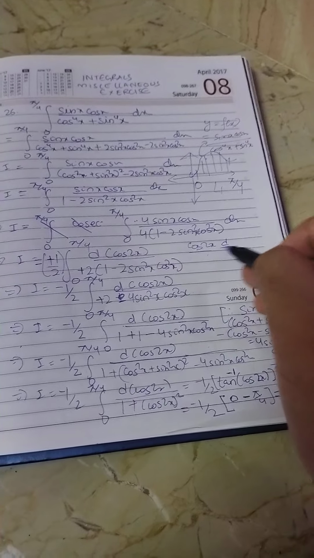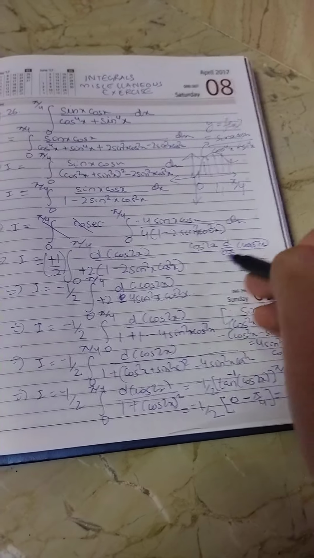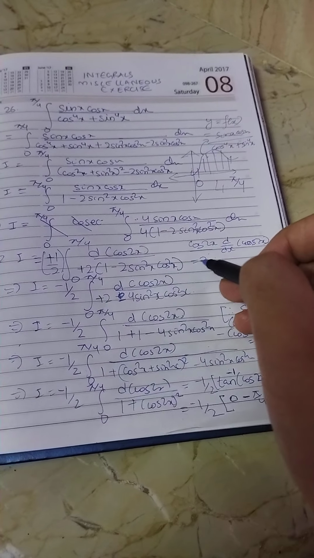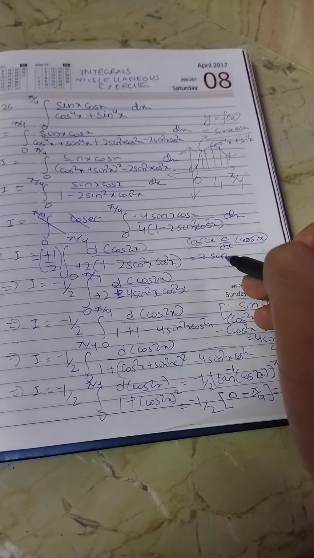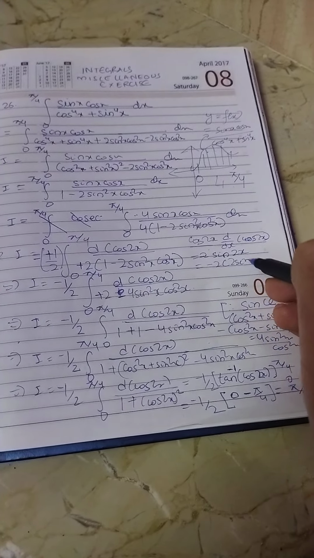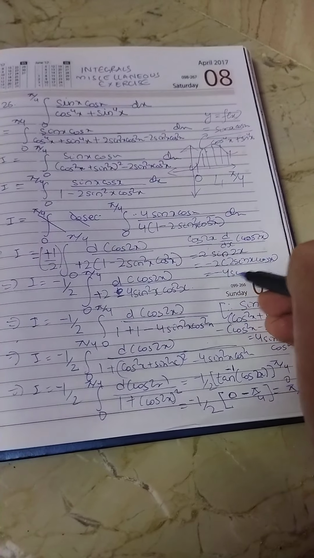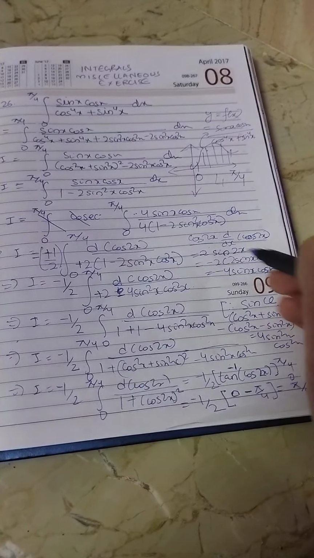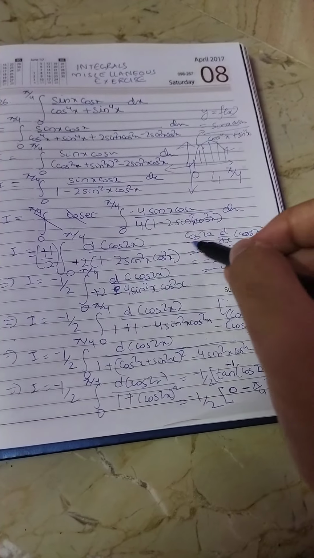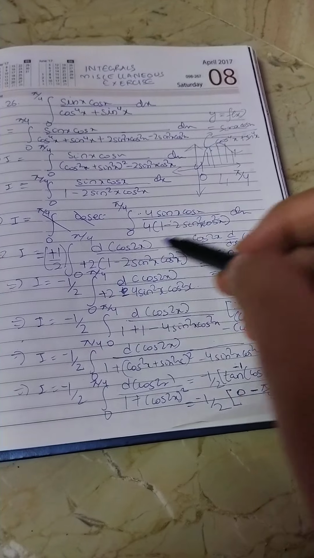If I differentiate cos 2x, what will I obtain? It's minus 2 sin 2x, which is minus 2 of 2 sin x cos x, which is minus 4 sin x cos x. Understood? This is the derivative of cos 2x.